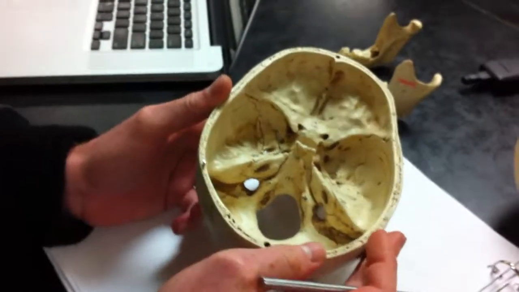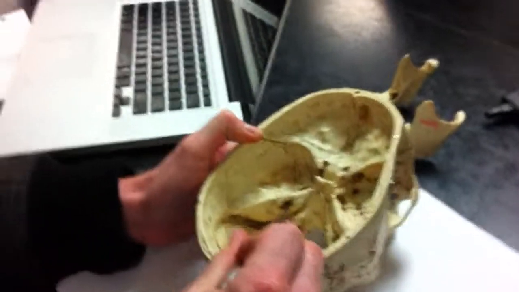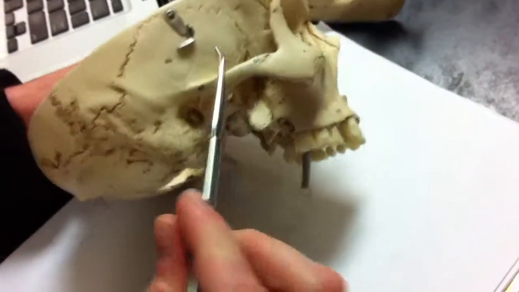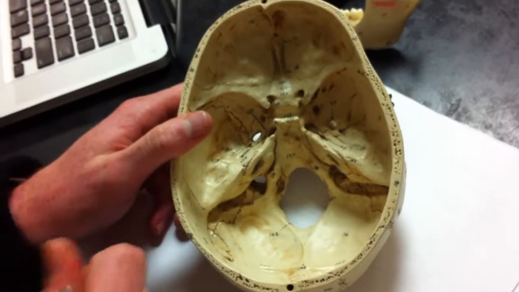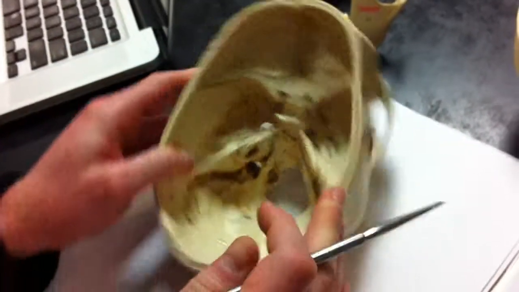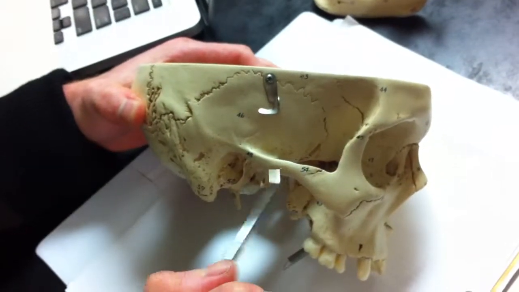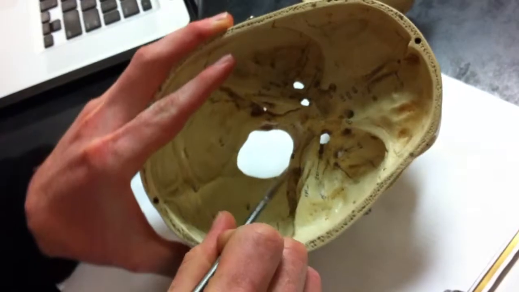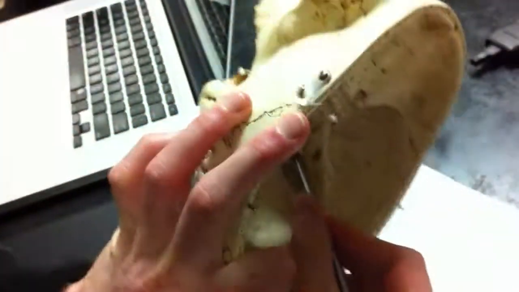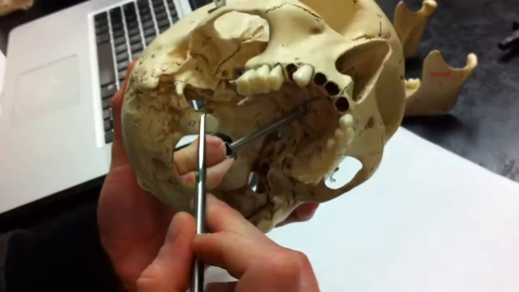Internal auditory meatus is going to be there and there, leading out to the external, which is here. Okay. Zygomatic process of the temporal bone is going to be this. Styloid process, jugular foramen, stylomastoid foramen.